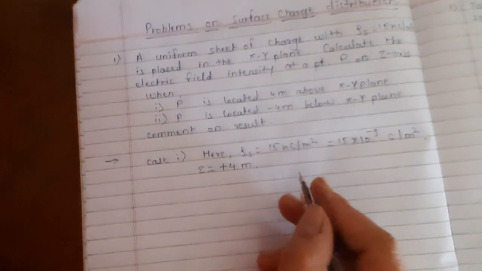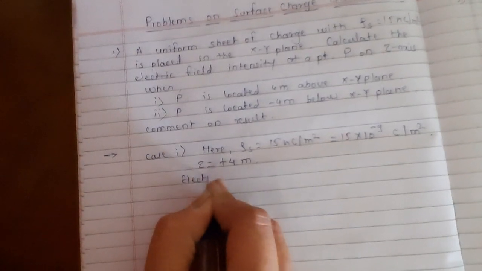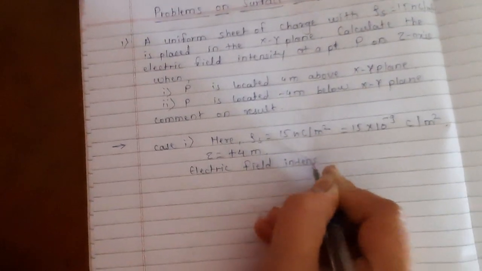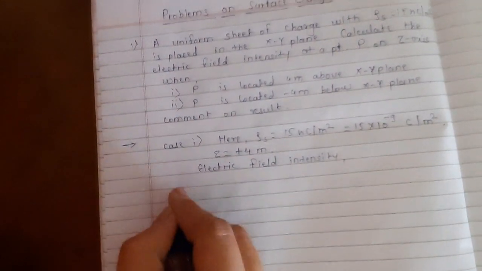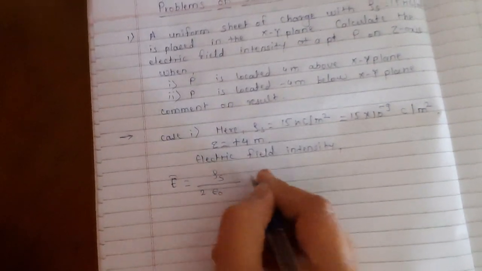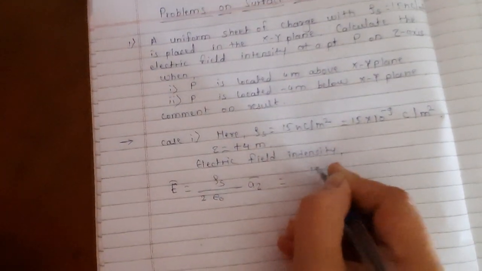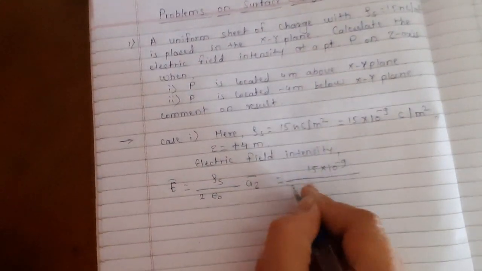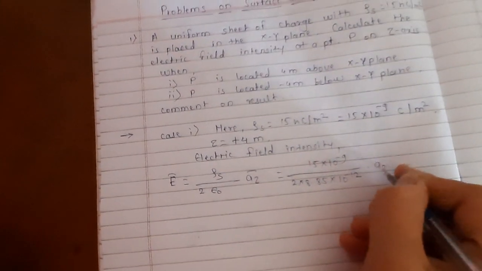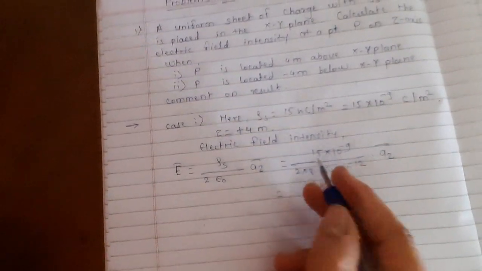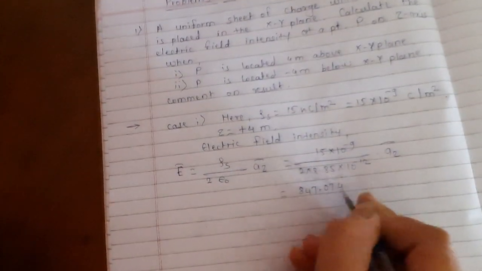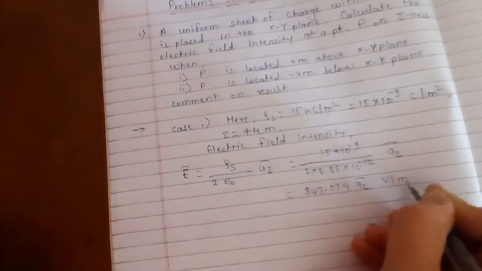Now we have the formula for electric field intensity. Electric field intensity is given by E bar is equal to rho S divided by 2 epsilon 0 A z bar. So it is 15 into 10 raised to minus 9 divided by 2 into 8.85 into 10 raised to minus 12 into A z bar. By solving this we get the answer 847.074 A z bar volt per meter.